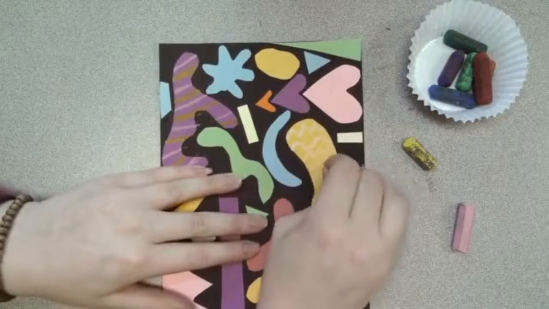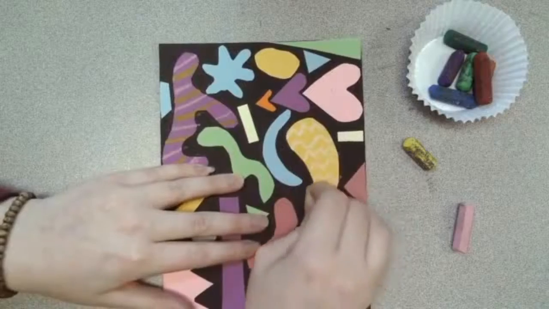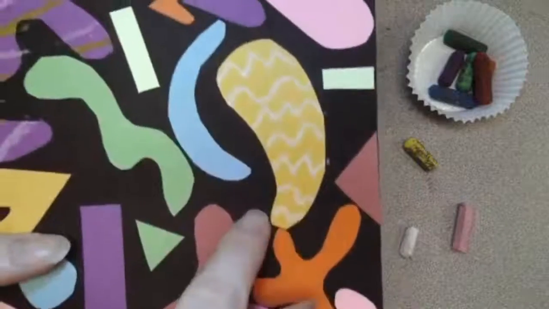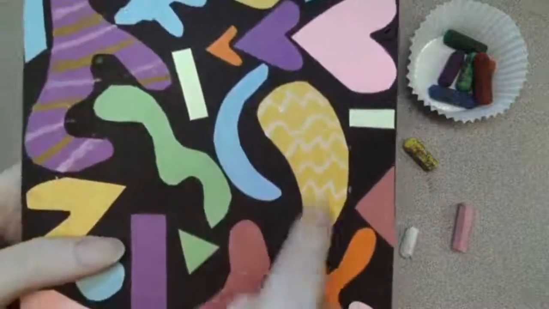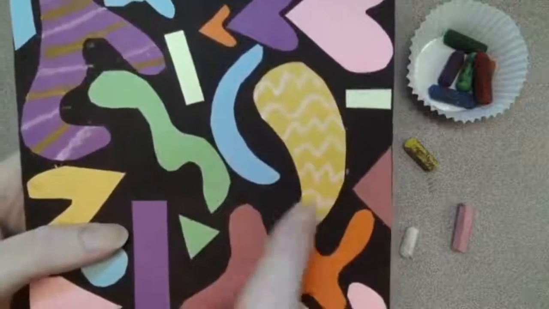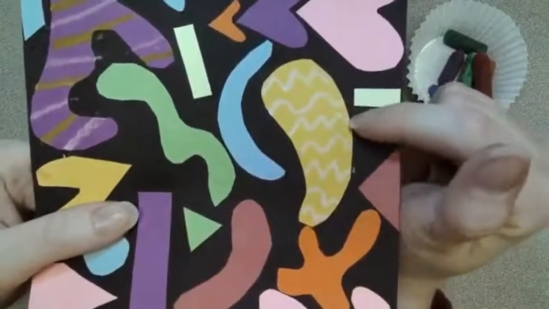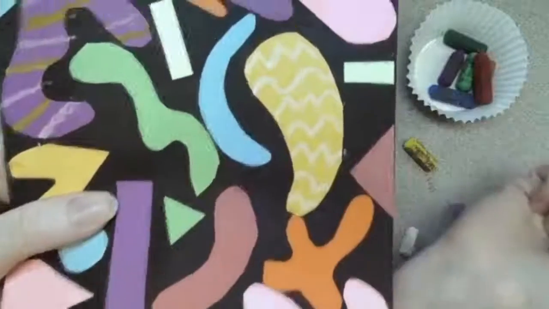wavy, zigzag, wavy, zigzag. All right, so if you look here, this is a pattern using lines. Not really color so much because I just used the same color all the way through this shape. But I have a pattern using line because I did a zigzag, then a wavy, then a zigzag, then a wavy, then a zigzag, then a wavy, then a zigzag.